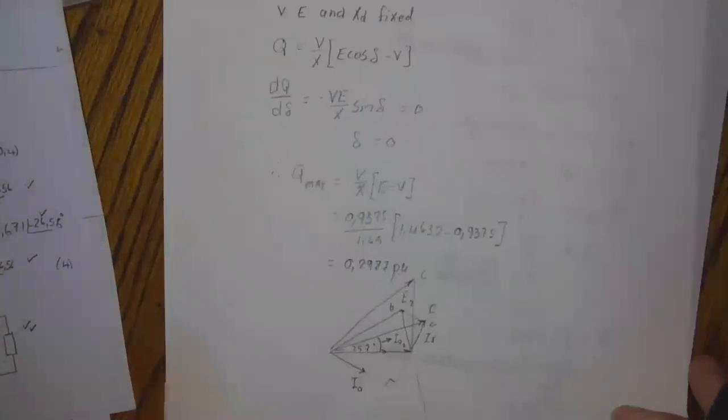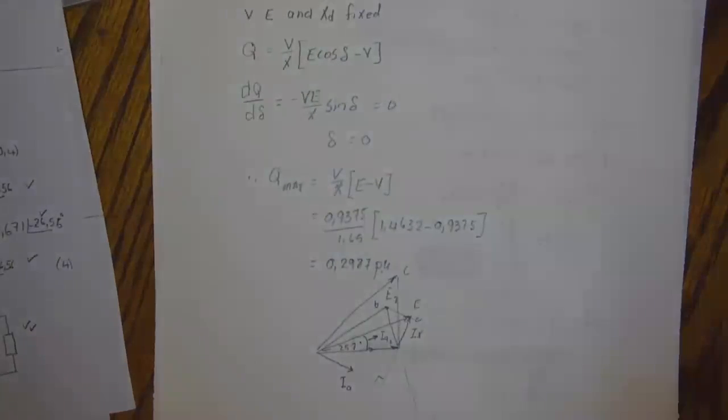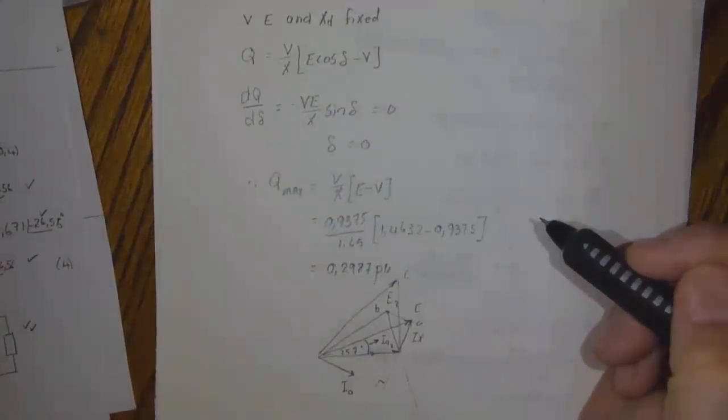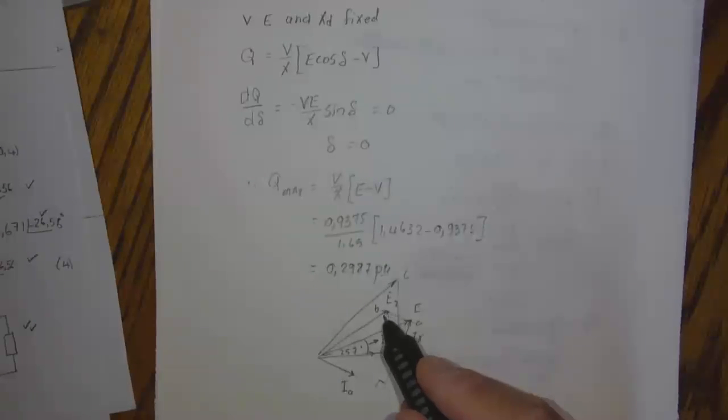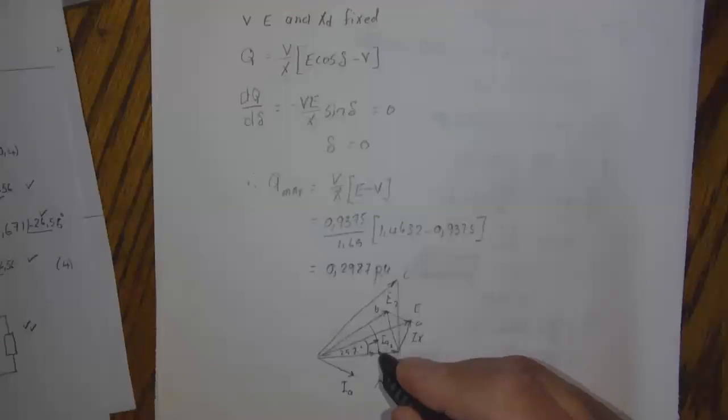So remember, a phasor diagram is just a graphical representation of your answers. Remember, we got 1.6258 at an angle of 25.7. And then we reduced the induced EMF to 1.46. So the power becomes half and the power factor changes, so that E now becomes that one. And that angle was 28.8. That angle there.